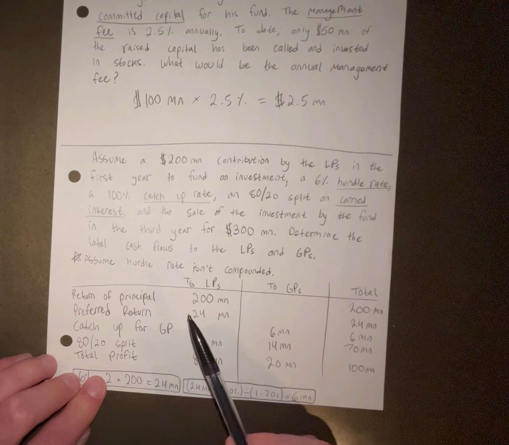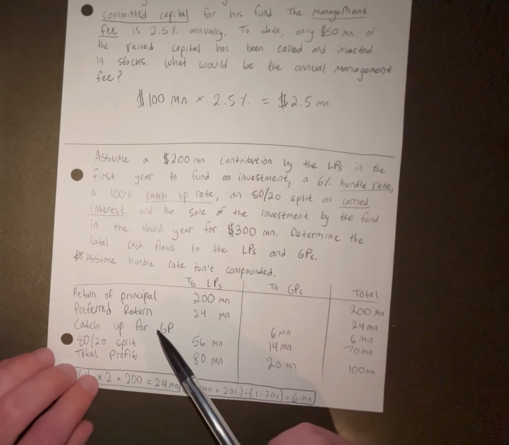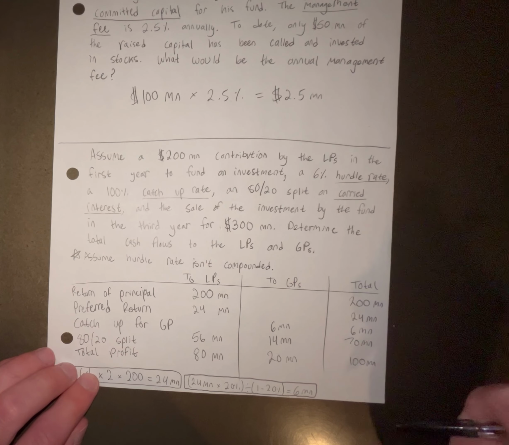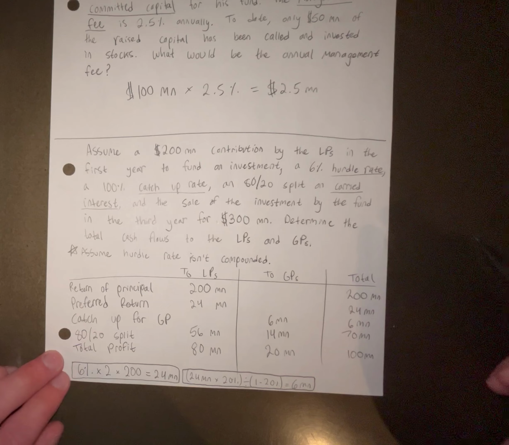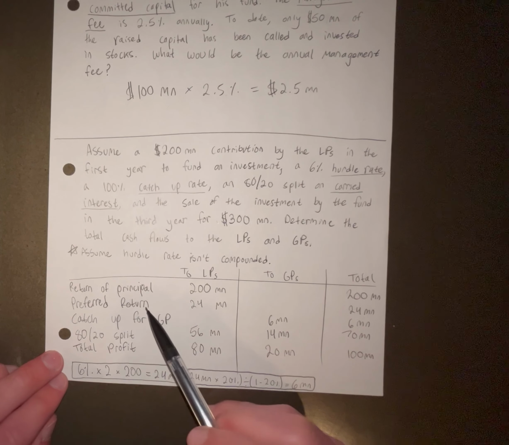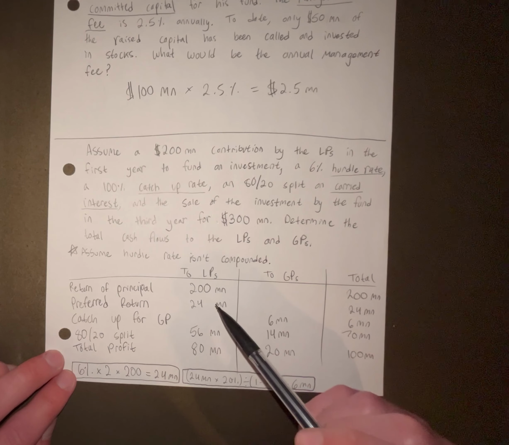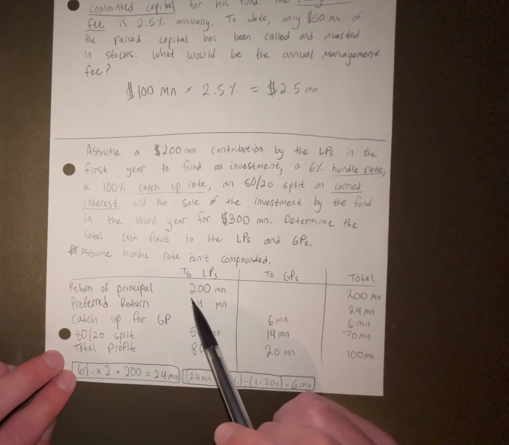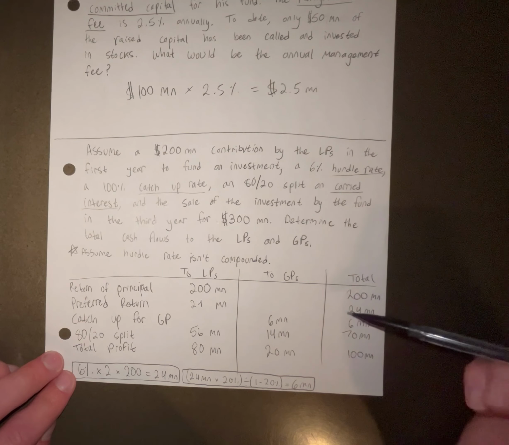To do this, I made a table to lay out easily each line item and each cash flow to both the LP and the GP. First, we have return of the principal, which is the invested capital, or the committed capital, you could say, to the LPs, which is $200 million that they initially invested, and that goes back to them.